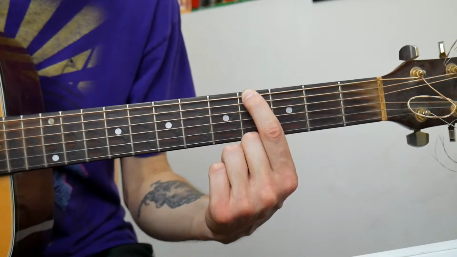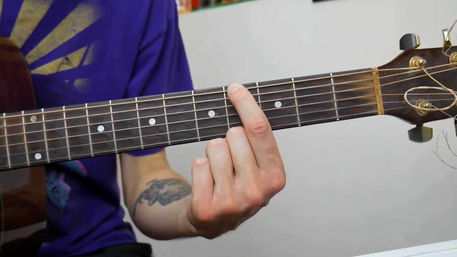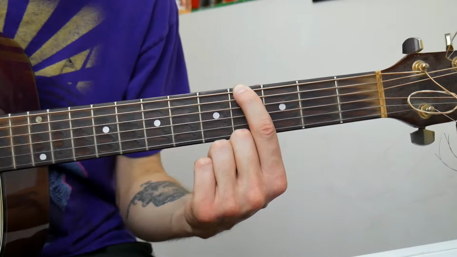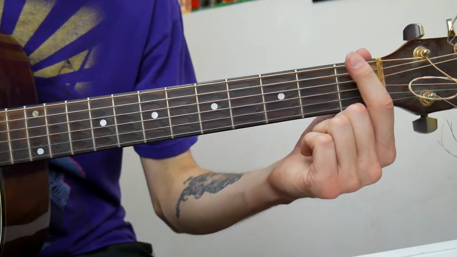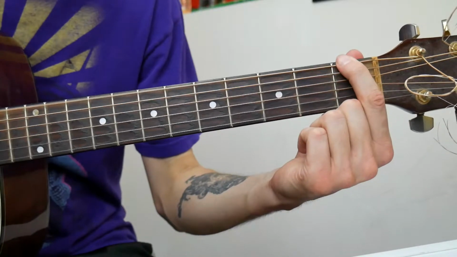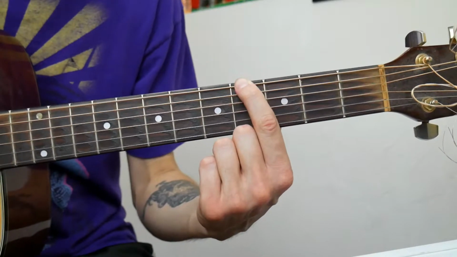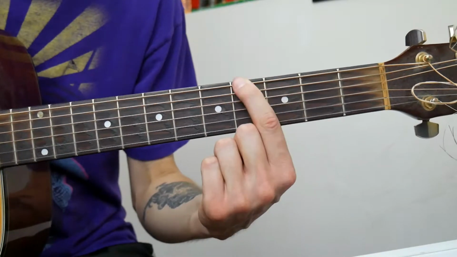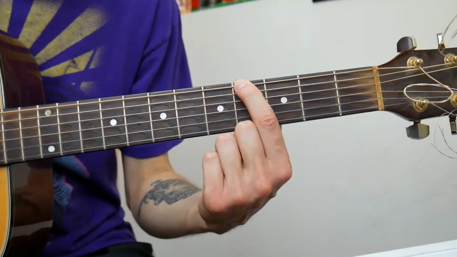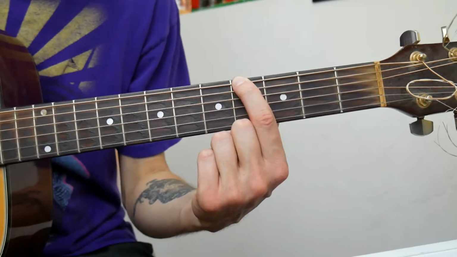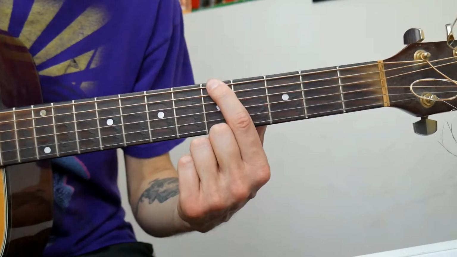Top string, 4th fret. What's that note? Well, what I would do to identify it is just go E, F, G. Oh, it must be a G sharp. It's a G sharp. Or you could also call it an A flat.